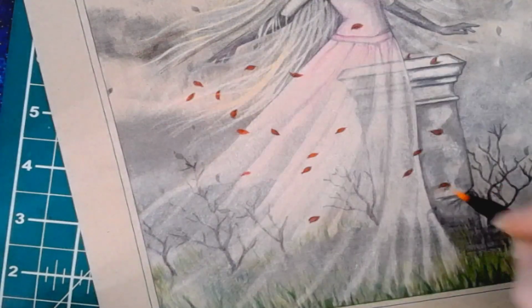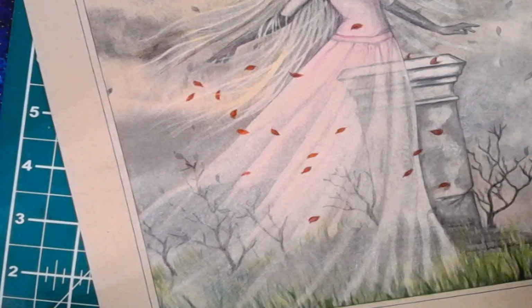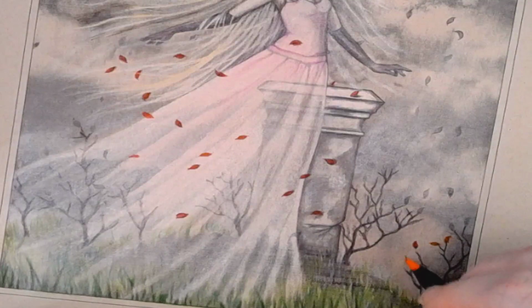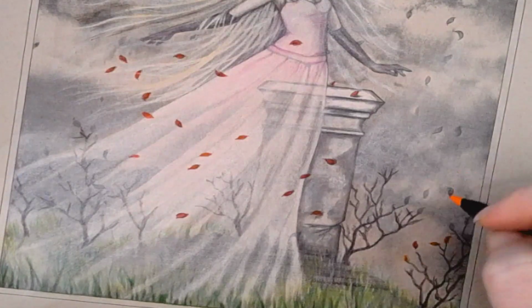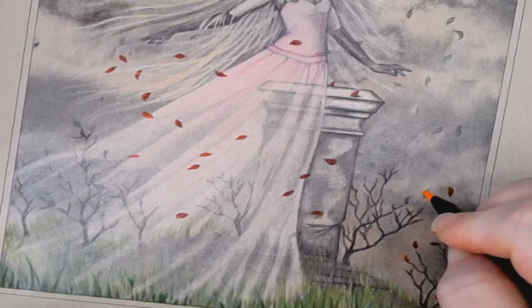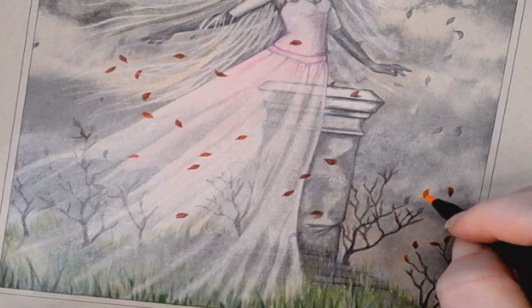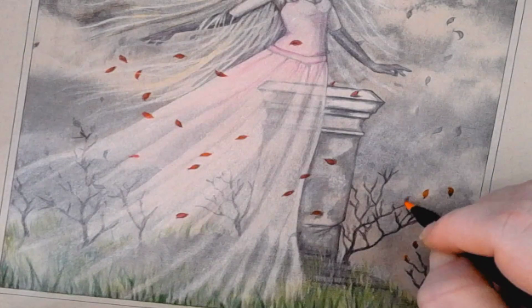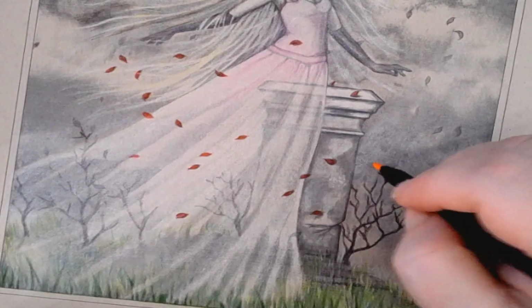Of course, it is always a better idea to make sure that you have something to put over your picture after you've put your chalk down, your soft pastel, just so that you're not rubbing it off with your hand.